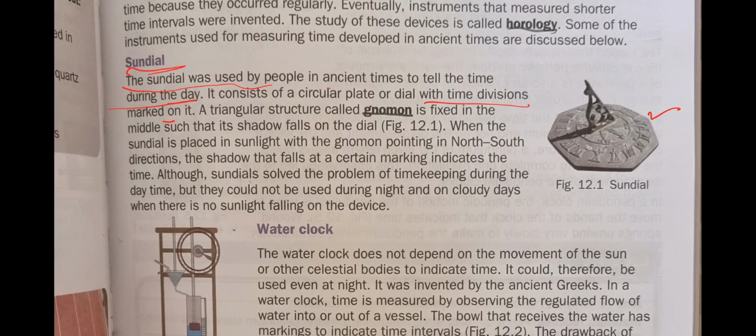A triangular structure called a gnomon is fixed in the middle such that its shadow falls on the dial. When the sundial is placed in sunlight with the gnomon pointing in the north-south direction, the shadow that falls at a certain marking indicates the time.